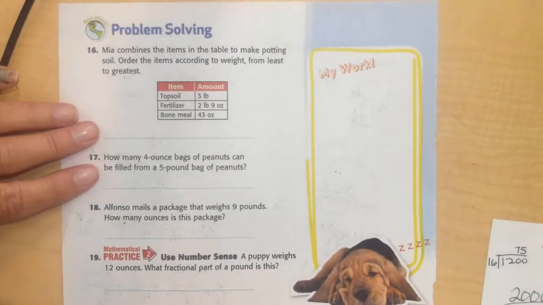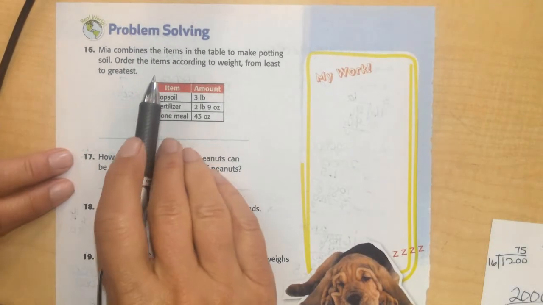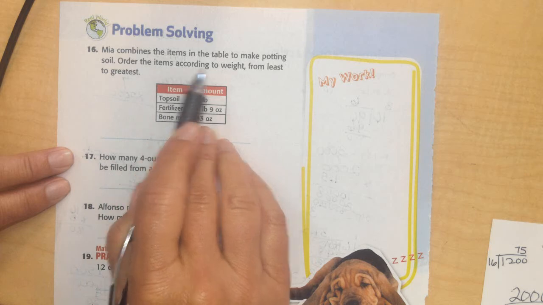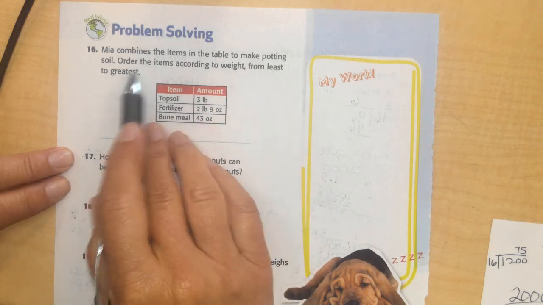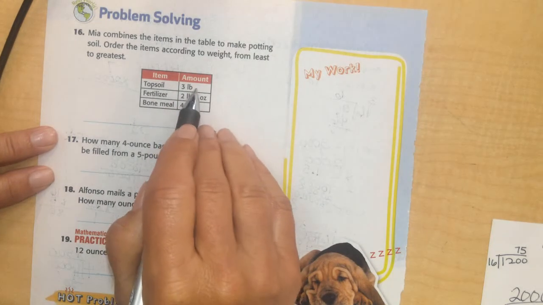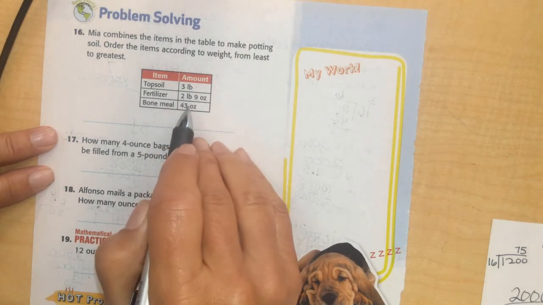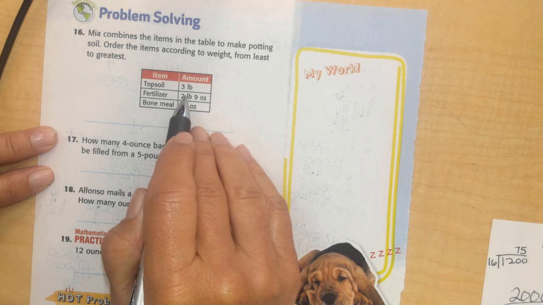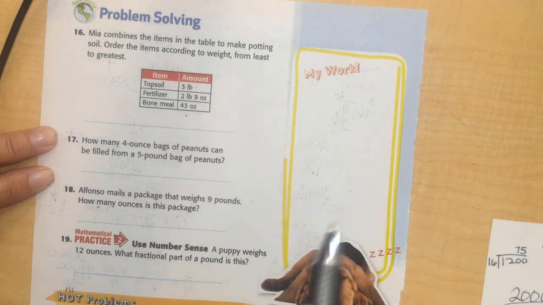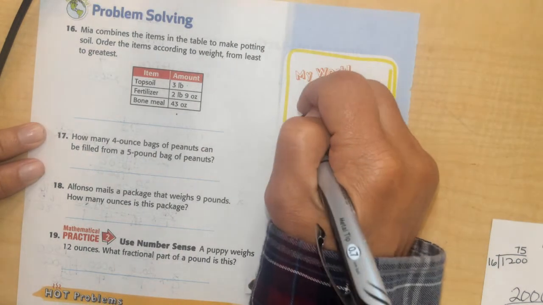On to the back. Here's Mia. Mia combines the items in the table to make potting soil. Order the items according to weight from smallest to greatest. All right, so I have 3 pounds. I have this one with pounds and ounces and this one with ounces. So I think the easiest thing is to convert them all to ounces, and then I'm going to order them from least to greatest.